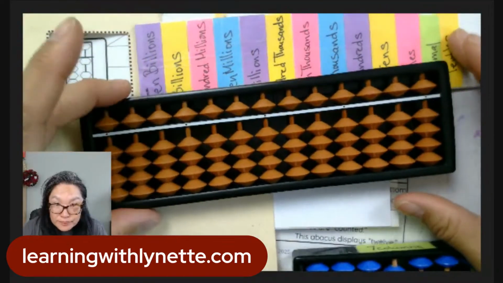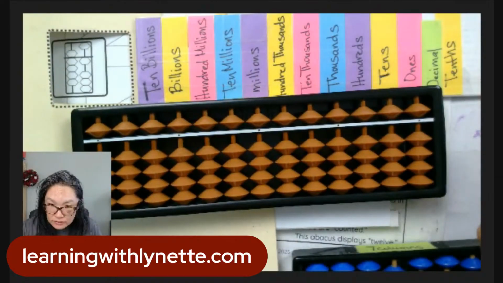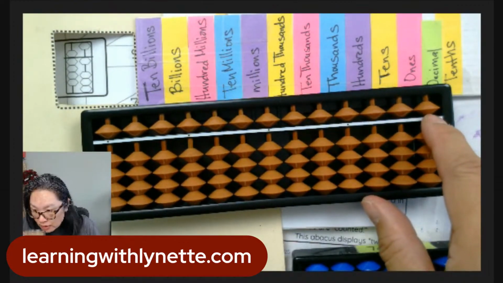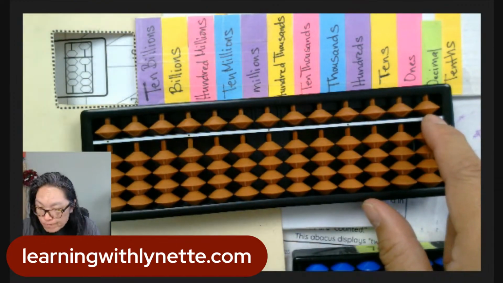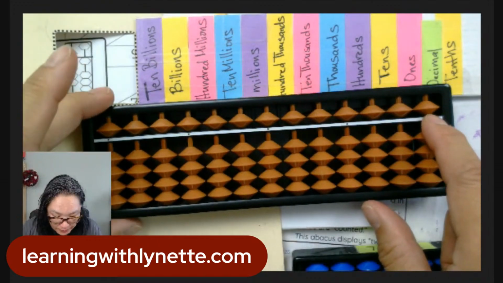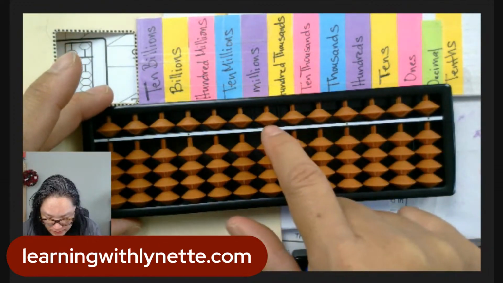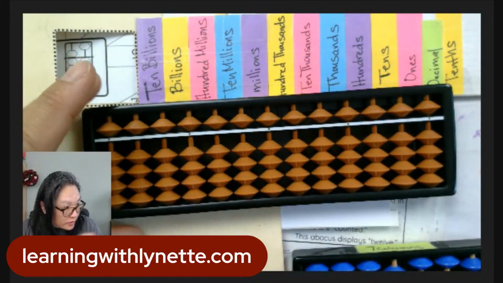When we look, every dot is a group separator. Ones, thousands, millions, billions, and trillions.